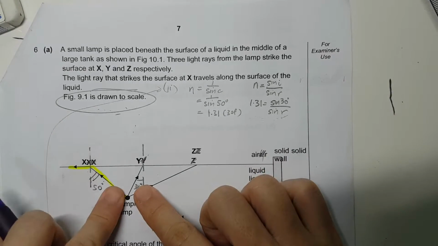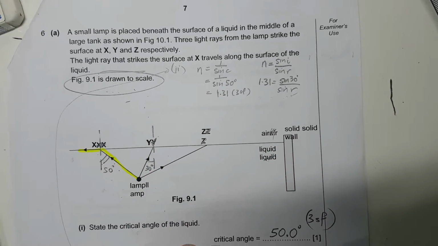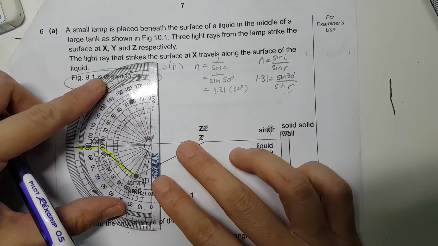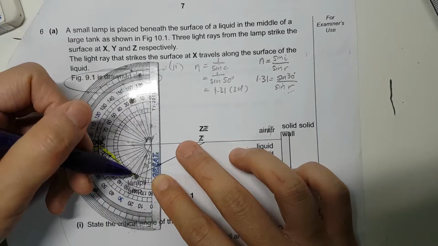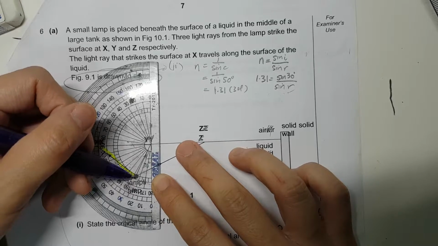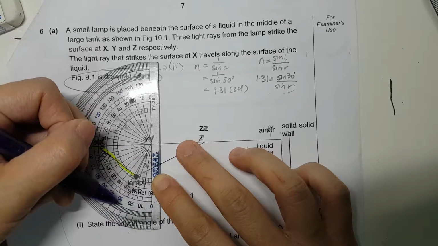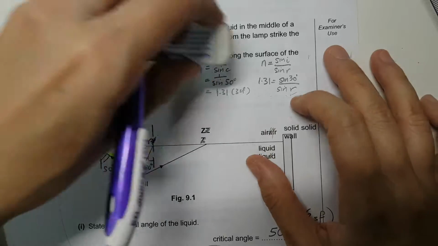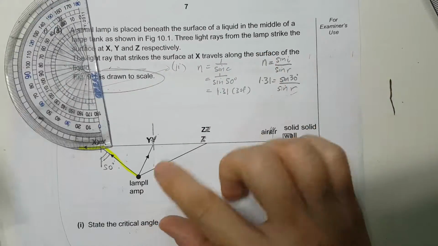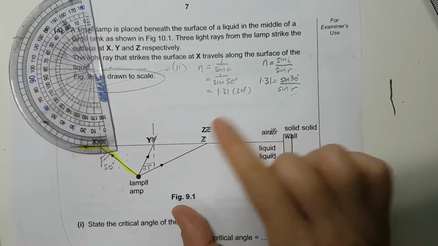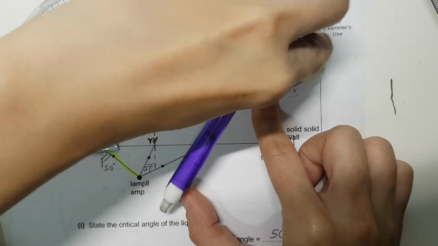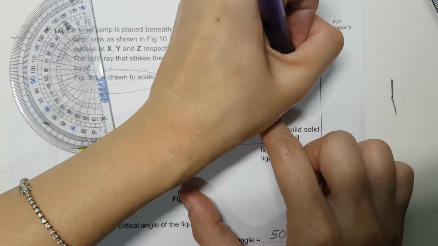I made a careful measurement, and if you look carefully, it hasn't reached 30 degrees, it is about 27. Okay, so can you please make the changes? It is 27 degrees. So instead of sine 30, it's sine 27 degrees, right?